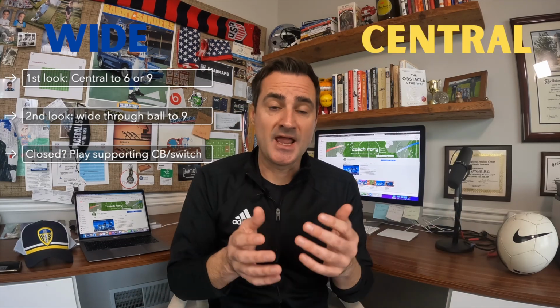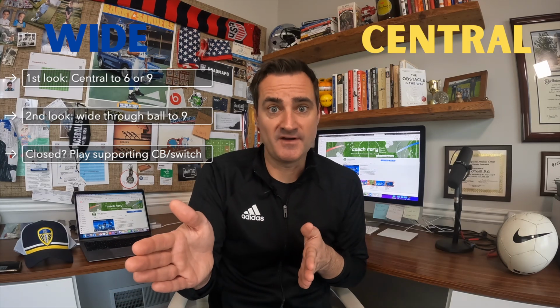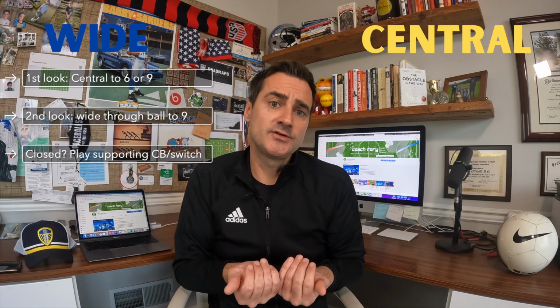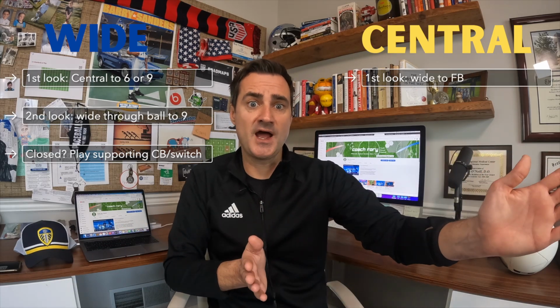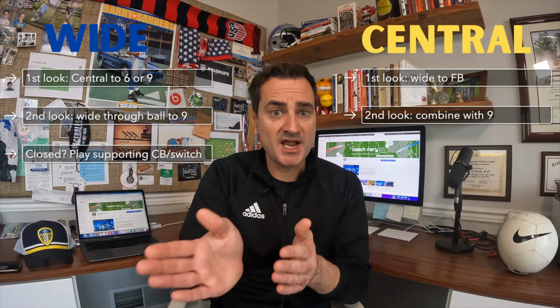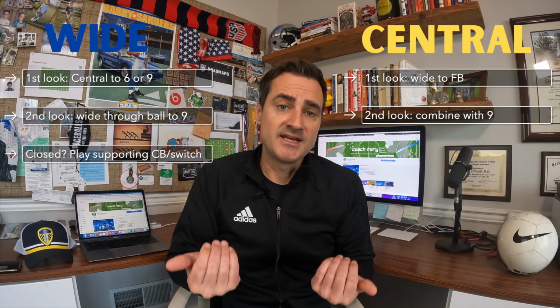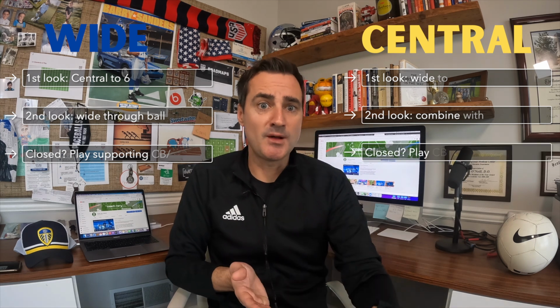Third option is to switch field. If the ball's central and we're trying to transition through our midfield, the 9 has to give the 6 a 45. They have to stay out of the ball carrier's lane and give them a passing option. Our first look centrally is out wide to dangerous areas. The second look is going to be to the 9 if they can get into space. And lastly, if that's all closed, just turn it around and give the ball back to our center back and let's reset.